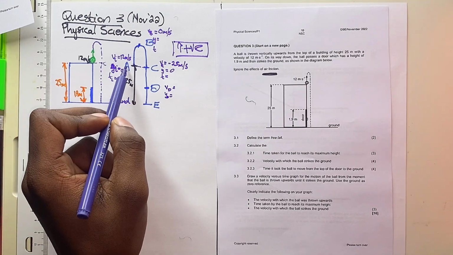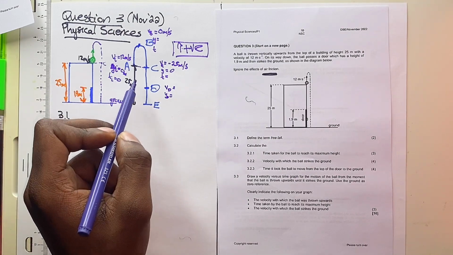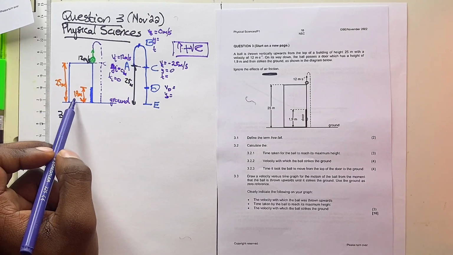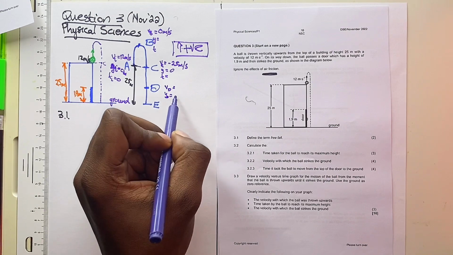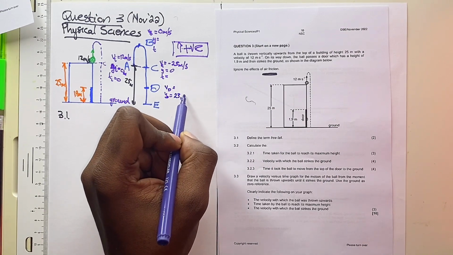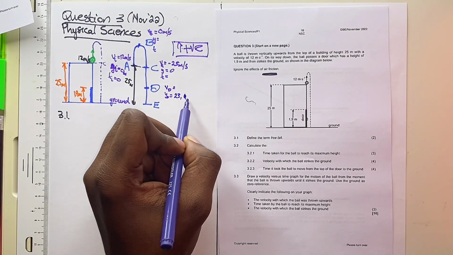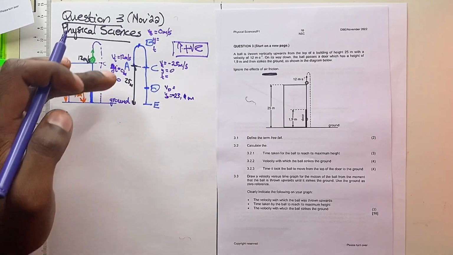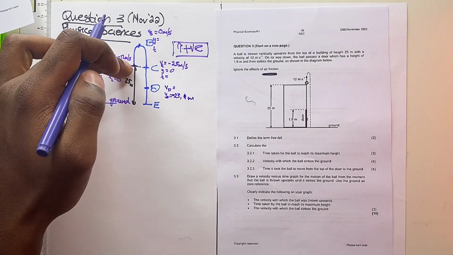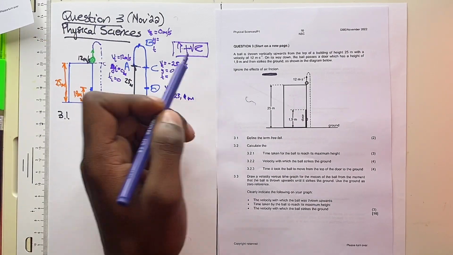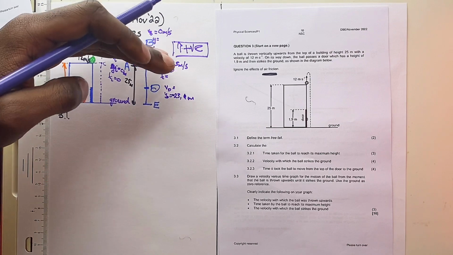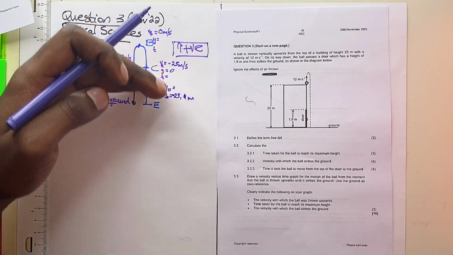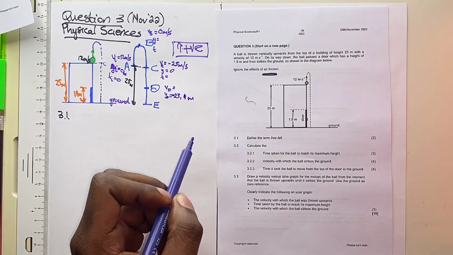If we take A as our reference point, that means point D will be 25 minus 1.9, which is 23.1 meters. But it is negative because it is below our reference point. We say that up is positive, so all the points that are above our reference point will be positive, but the ones that are below will be negative.